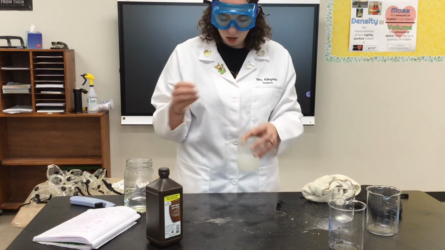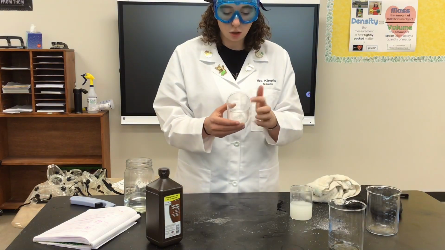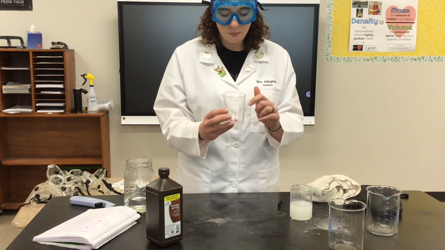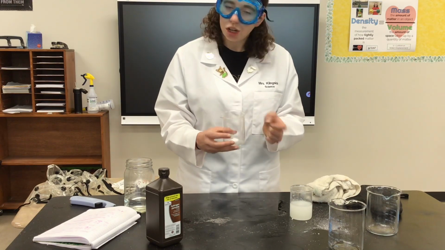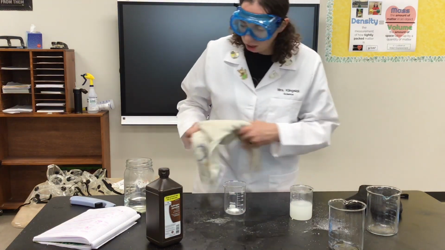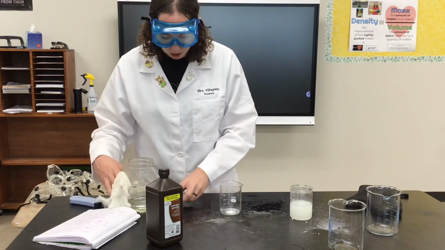Okay. Then in this container, I have cornstarch. Cornstarch is like what we saw in the video from yesterday, or the presentation. But cornstarch, you can use it to cook. It's made out of corn. You can eat it. It's no big deal. But cornstarch is what's in there. And I'm going to add 40 milliliters of distilled water into this one.